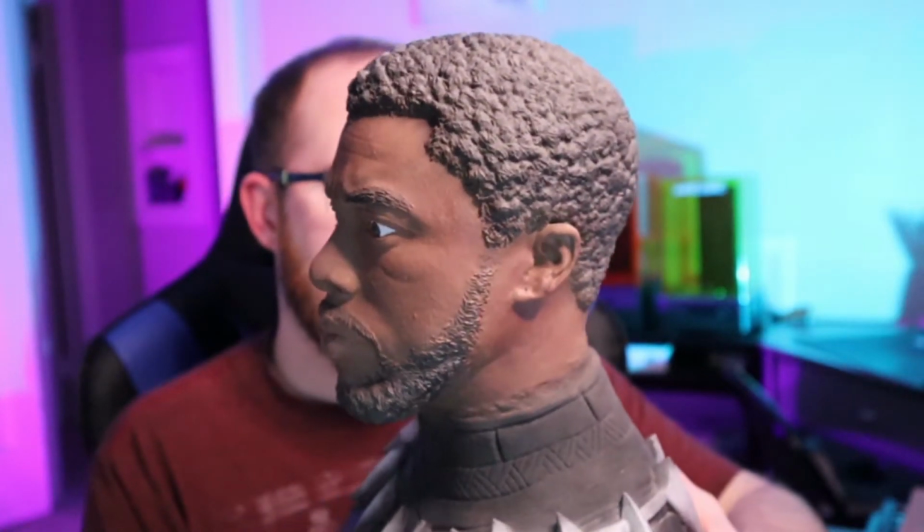In this episode, I'm going to be showing you my Chadwick Boseman 3D printed model. It is a life-size bust that I created as a tribute to Chadwick Boseman when he passed away. Basically just honoring the life that he had, and just because I was such a big fan of Black Panther and when he played Jackie Robinson in 42. So I wanted to create this life-size bust.